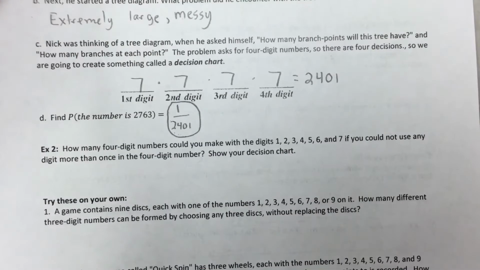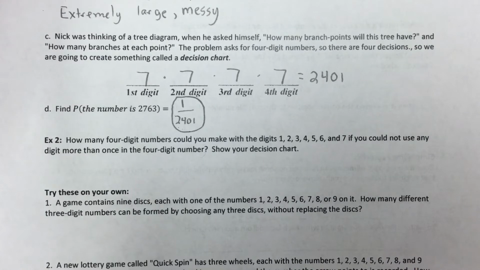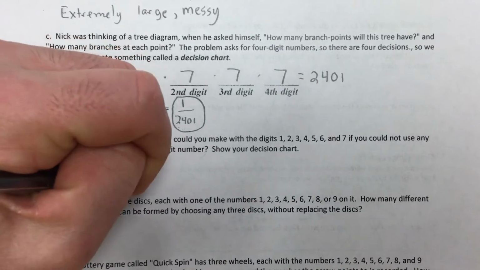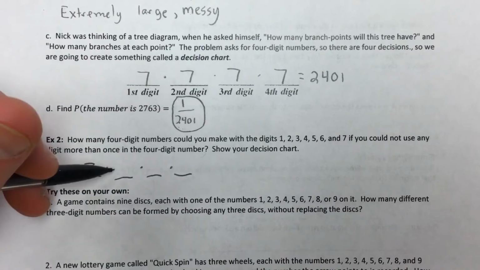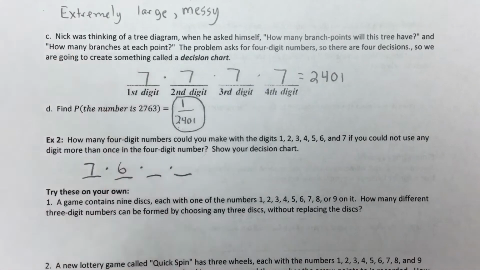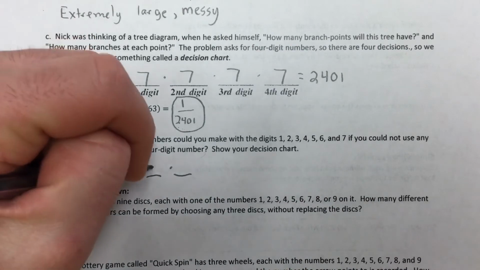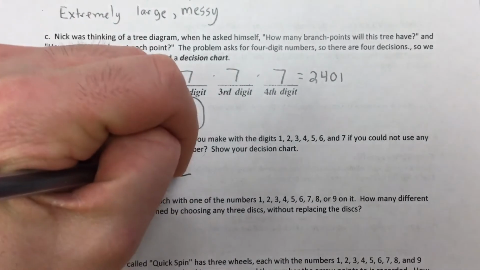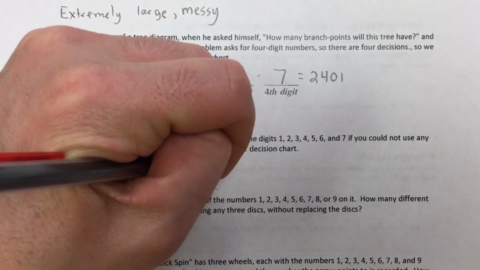For example 2, how many 4-digit numbers from 1 to 7 are there, again, if you could not use any of the digits more than once in the 4-digit number? Now, if we're thinking about our decision chart, we still have 4 decisions to make. We still have 7 options for our first one, but now whatever we had in our first digit, we can't use in our second digit. So we have 1 less number to choose from, so there are only 6 outcomes. For the third digit, whatever we used in the first and second digits, we can't use in the third, so now we only have 5 digits remaining. And for the last digit, whatever we used in the first, second, and third digits, we can't repeat, so we only have 4 options left for that one. So if I do 7 times 6 times 5 times 4, we get 840.